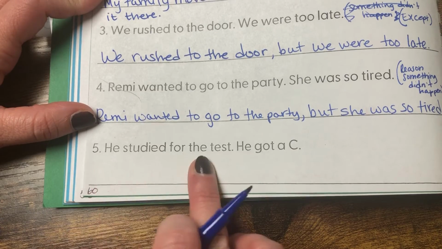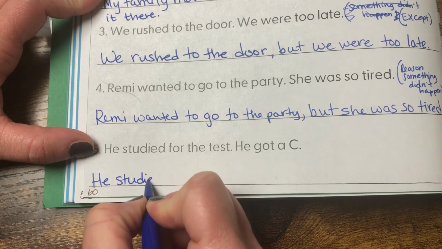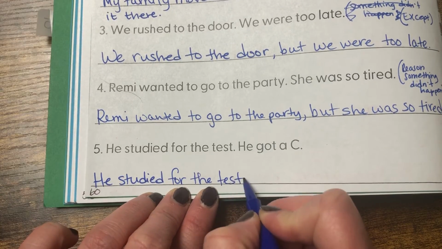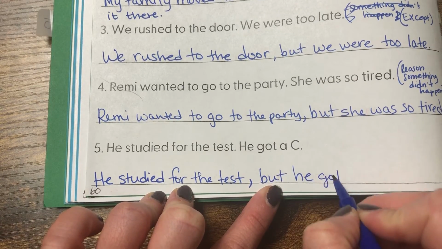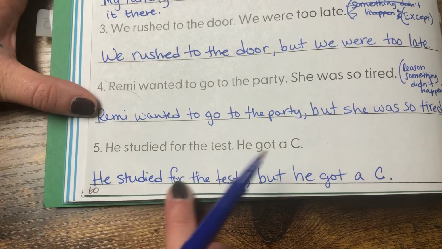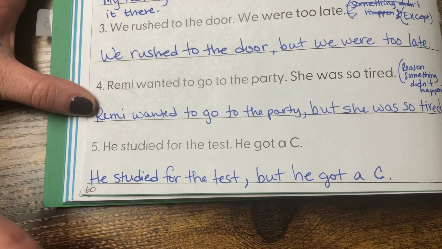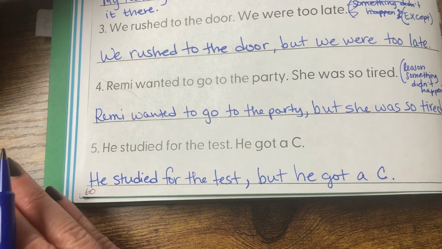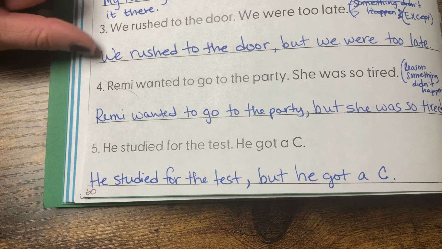And then he studied for the test. He got a C. He studied for the test, comma, but he got a C. So I think this one is contrasting because you think that if you're studying, you're going to do well, but a C is kind of an average grade, so it doesn't really go hand in hand with studying. So we're kind of seeing a difference or contrasting something here. So he studied for the test, but he got a C.